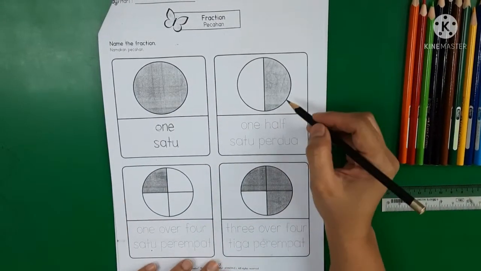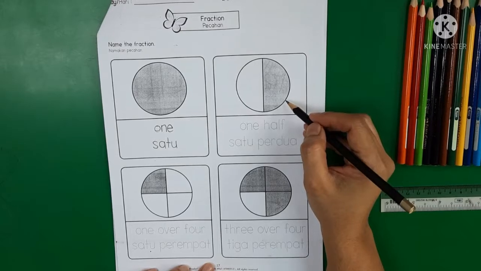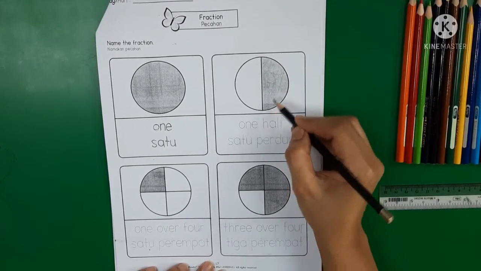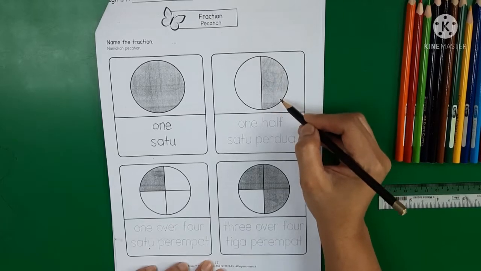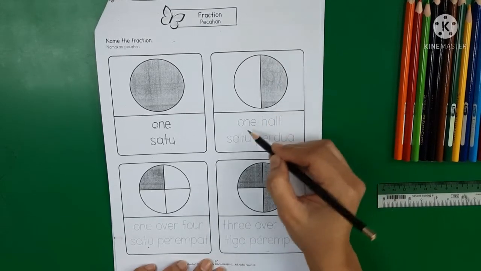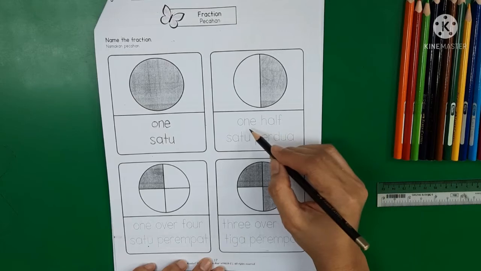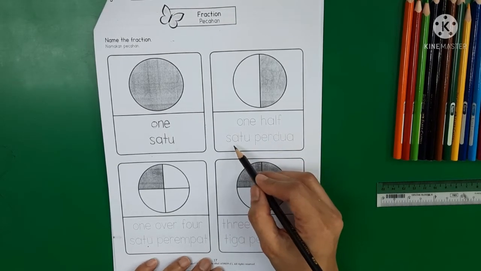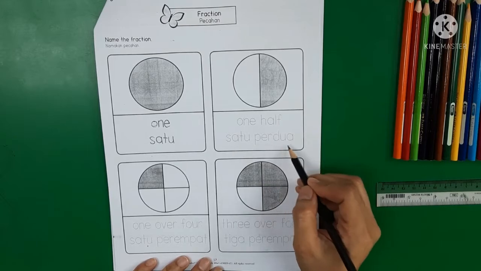Moving on, the next diagram. Look at the shaded area. This is showing a fraction of 1/2. 1/2. In Bahasa Malaysia, 1/2.